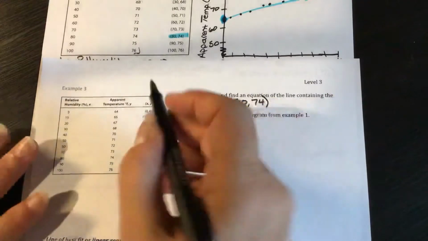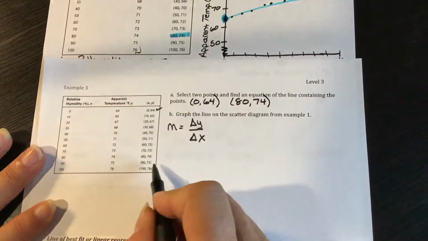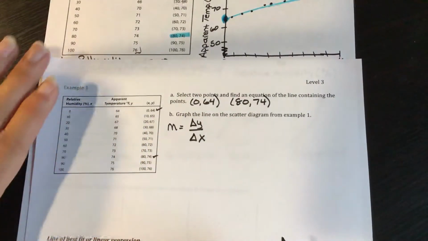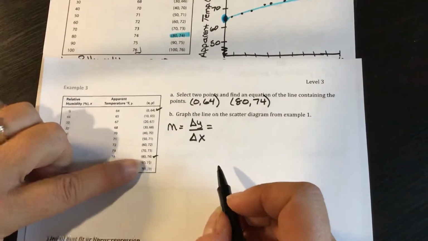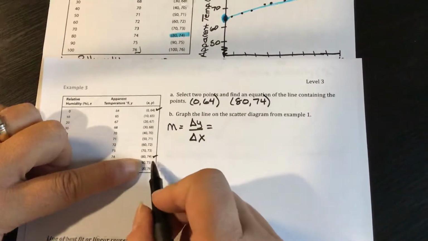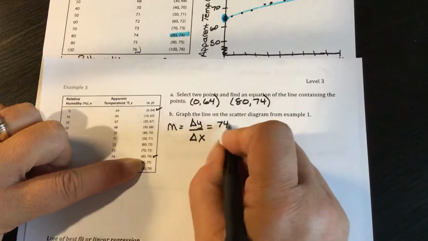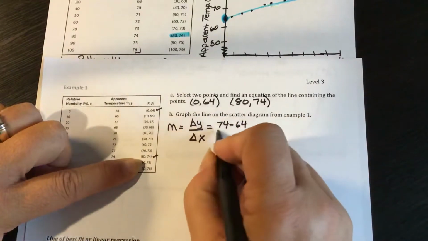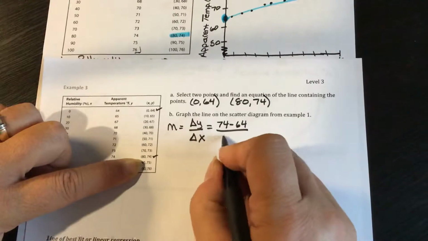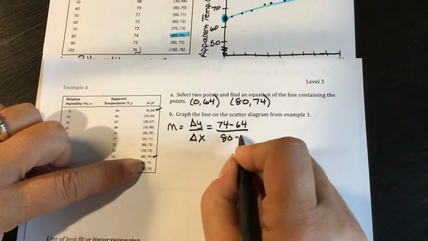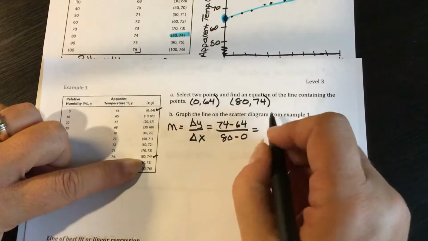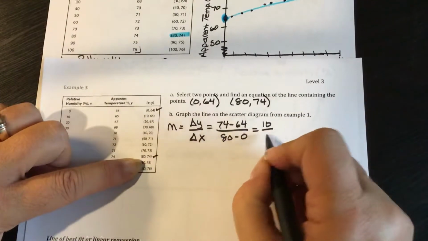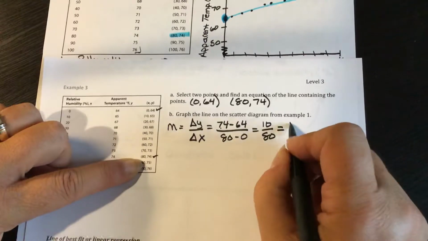And again, I used (0, 64) and (80, 74) as my two points to find the slope. So the change in the y's would be 74 minus 64 over the change in the x's, which would be 80 minus 0. So 74 minus 64 is 10 over 80, which is 1/8.